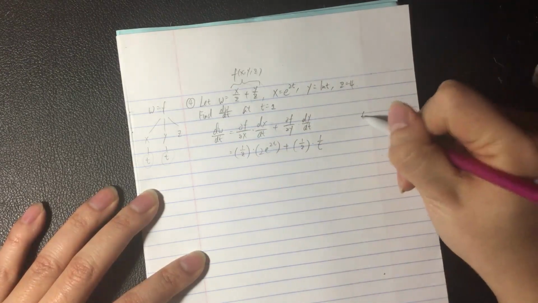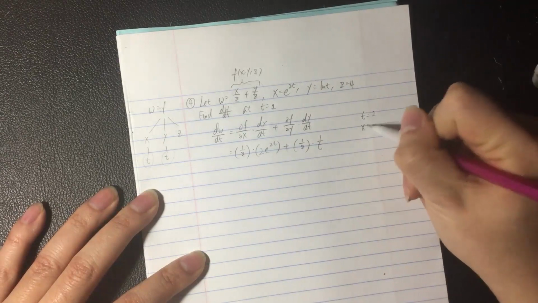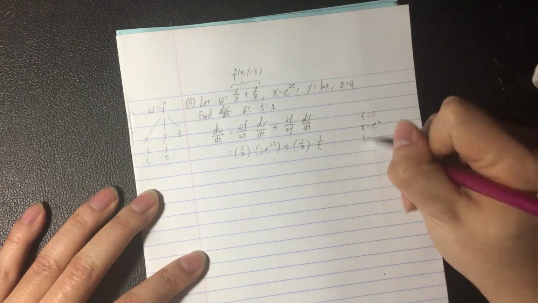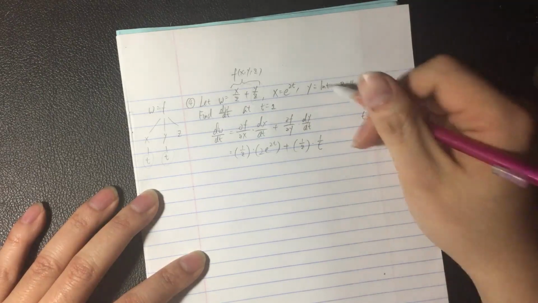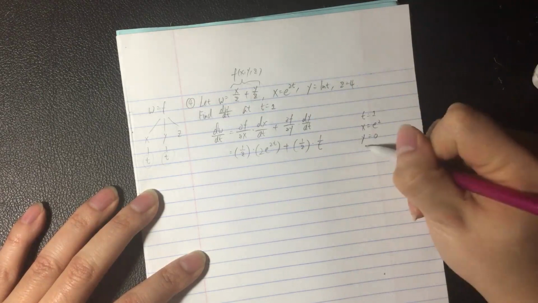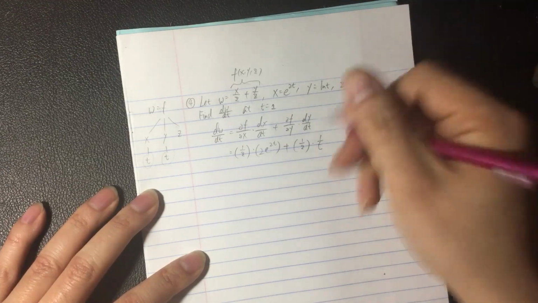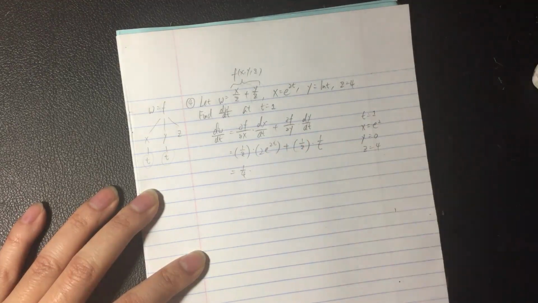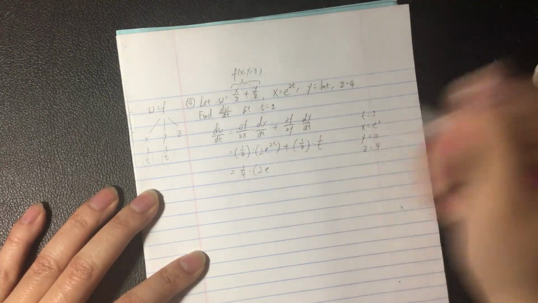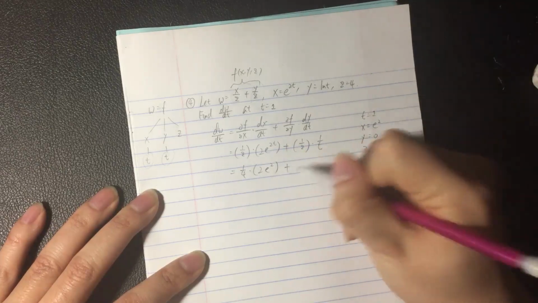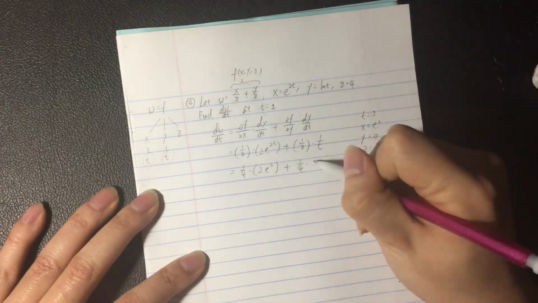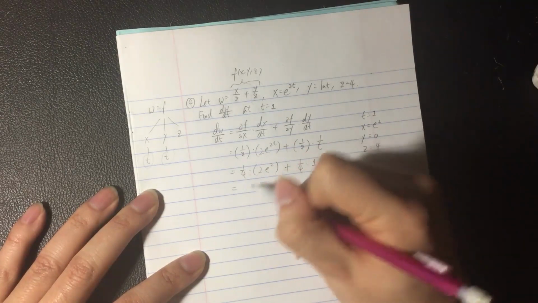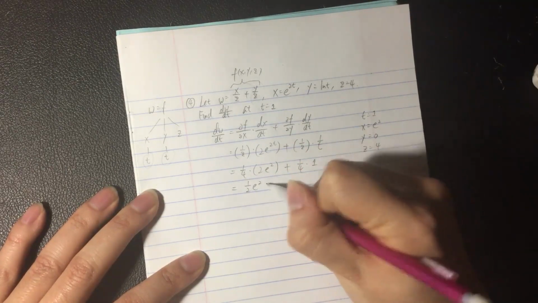Then when t is 1, x equals e squared, y equals ln of 1 which is 0, z equals 4. Then we substitute. I get 1 over 4 times 2 times e squared plus 1 over 4 times 1 over 1, that's 1, which is half e squared plus a quarter.